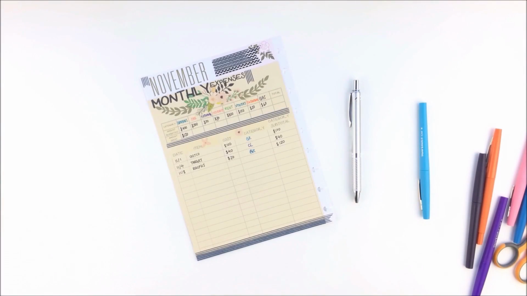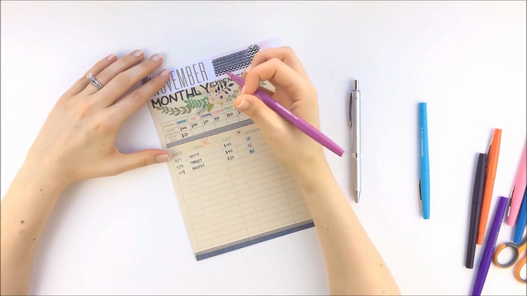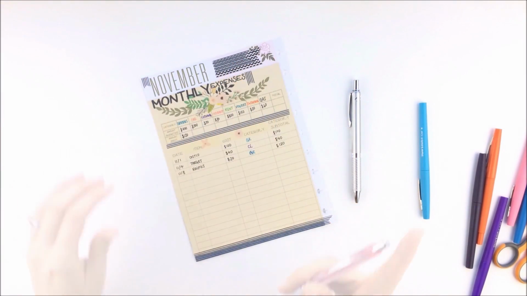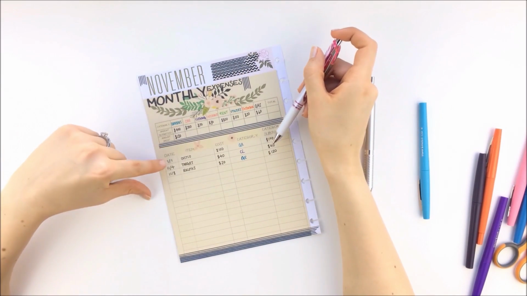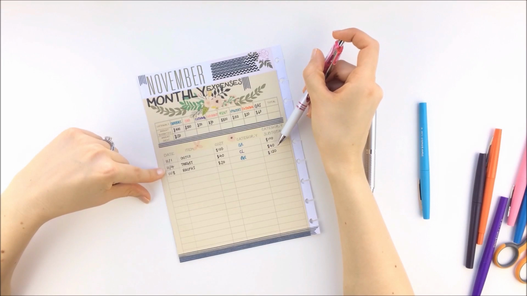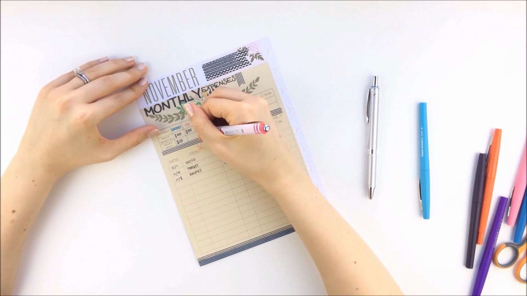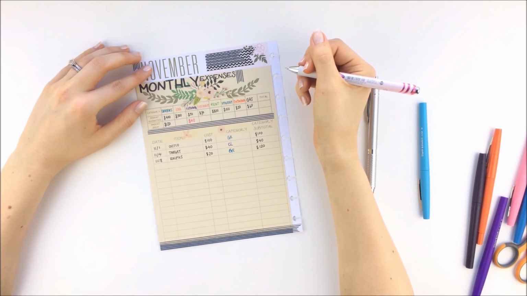If you end up going over the budgeted amount for that month, you may want to use a color to represent that. So for example, in this clothing category, in my example, I went over $10 for that month, so I'm using a different color to represent that.